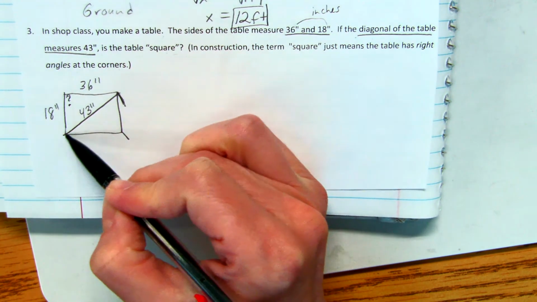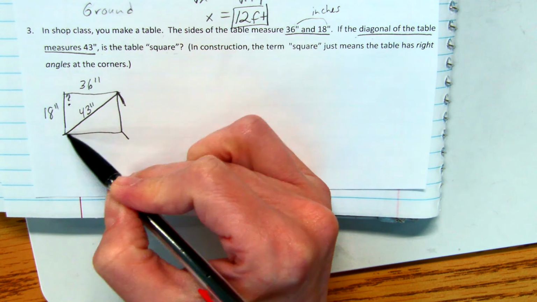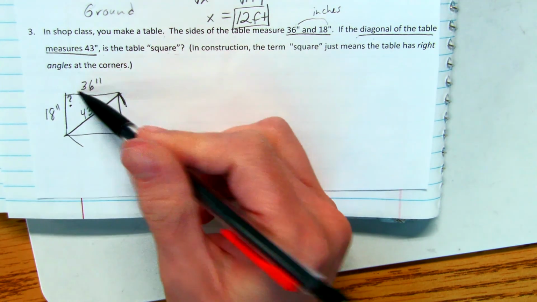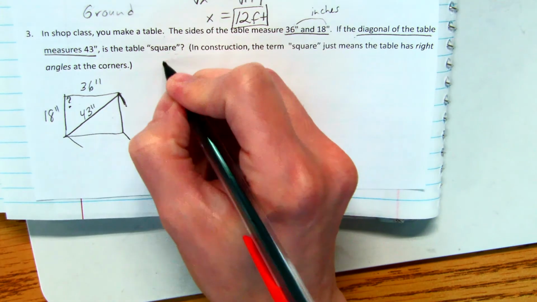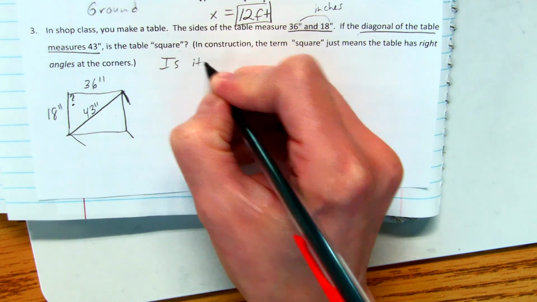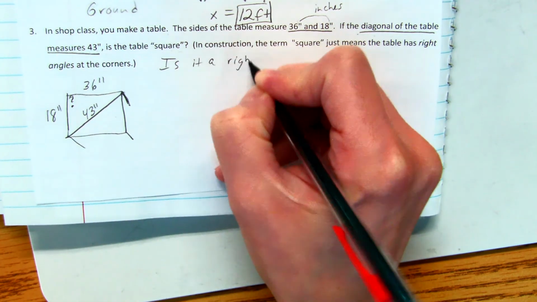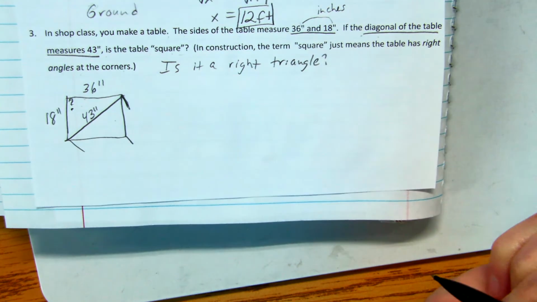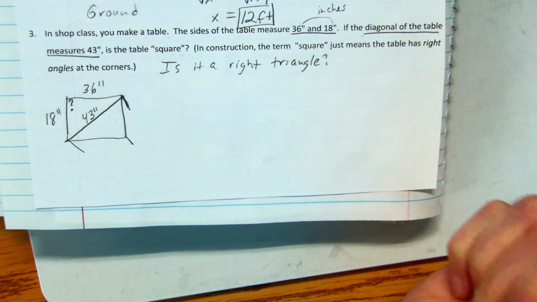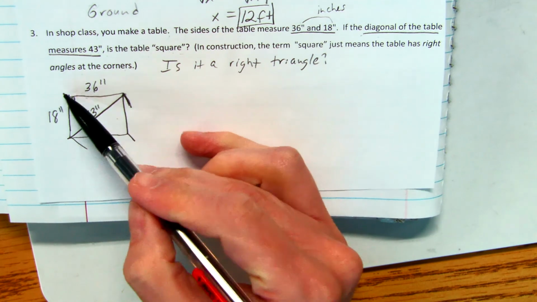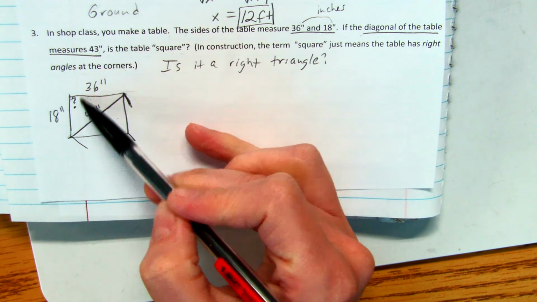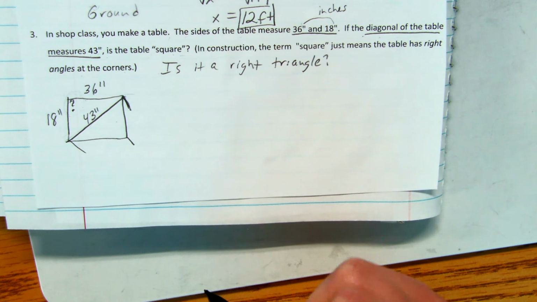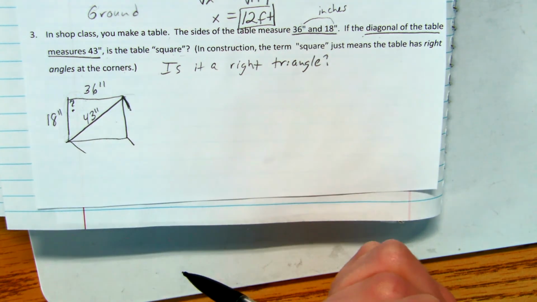And if you look, when we drew the diagonal, we just made a triangle out of the rectangle. We made it into two triangles. And so really what it's asking is, is it a right triangle? And in our last lesson, we saw that we can use the Pythagorean theorem to figure out if this is a right triangle and if this is actually a right angle. Middle school shop class is the first time I ever saw the Pythagorean theorem.